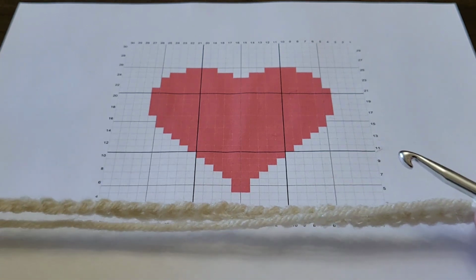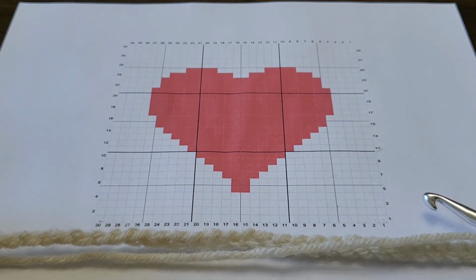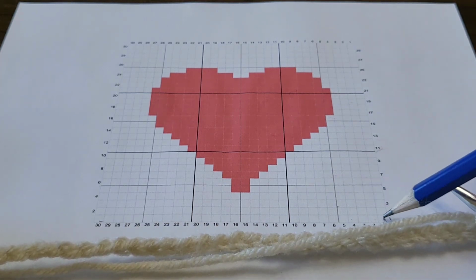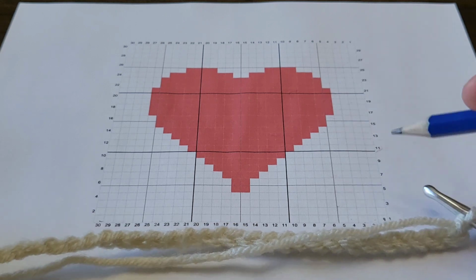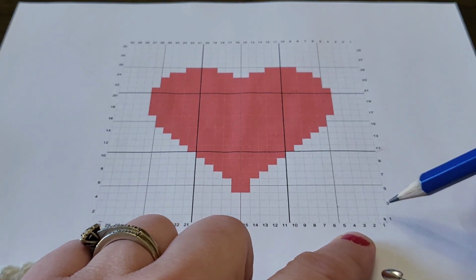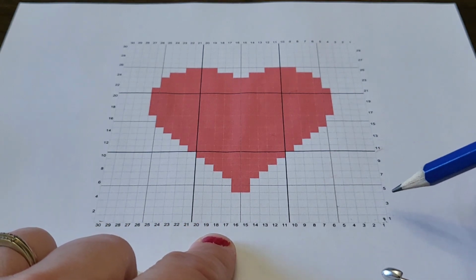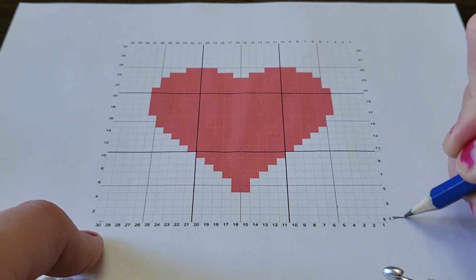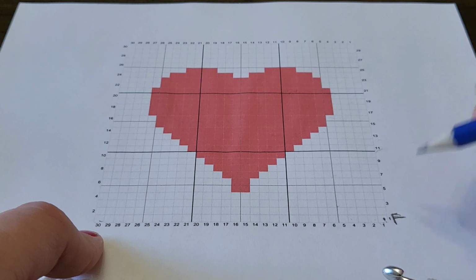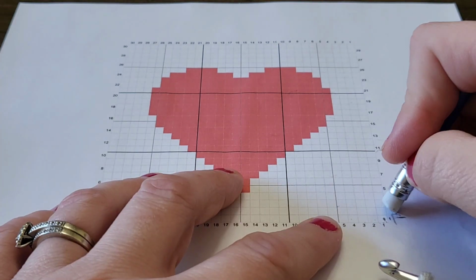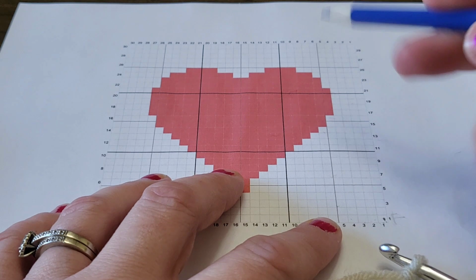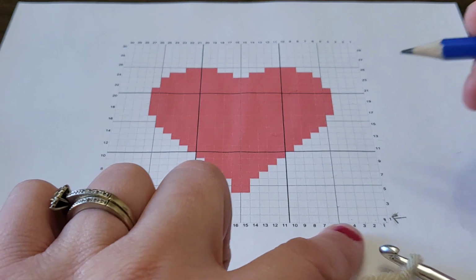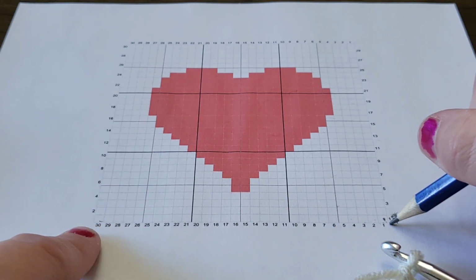But since I'm right-handed, I will be starting my graph in this box right here, and I will be reading my graph from right to left. So if you like, you can stick an arrow from right to left. That is a really bad arrow. Let's try that again. Apparently I can't draw. There, something like that. Anyway, so you'll be reading from right to left.